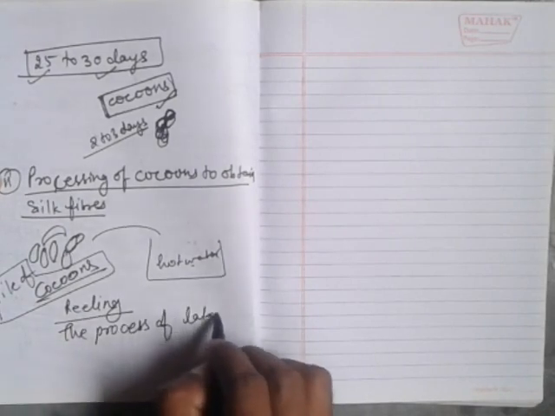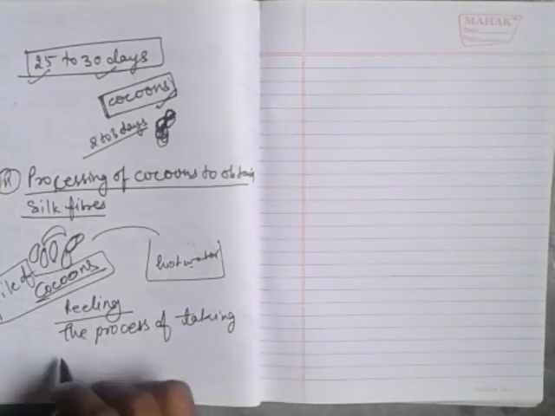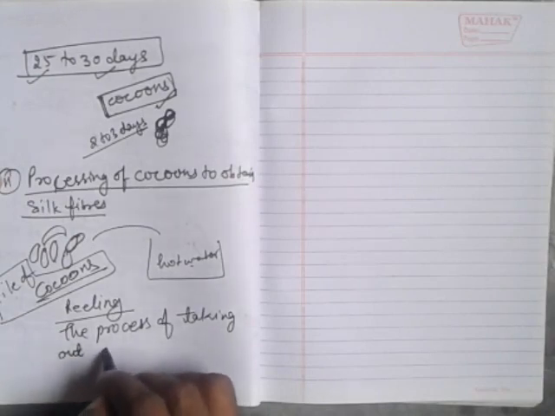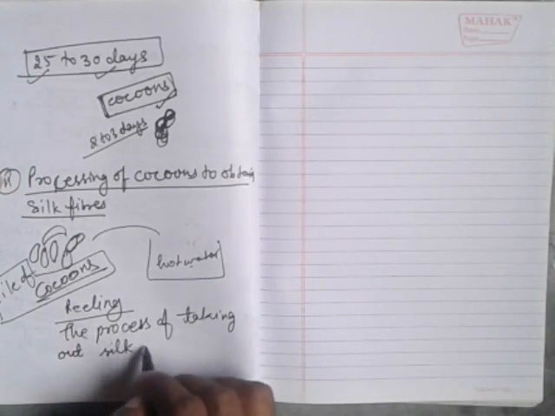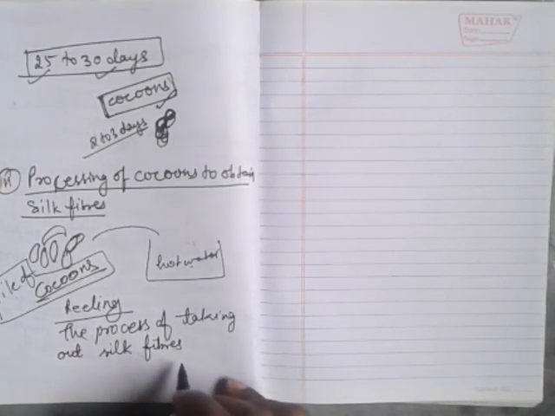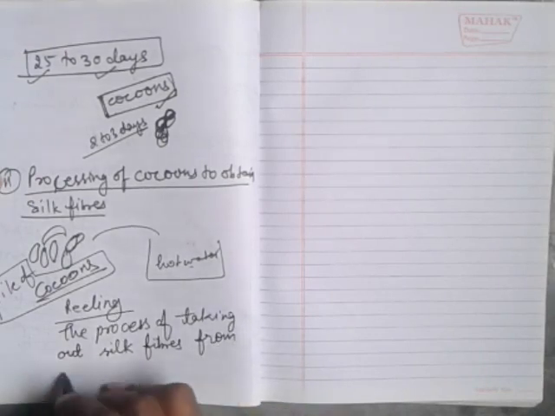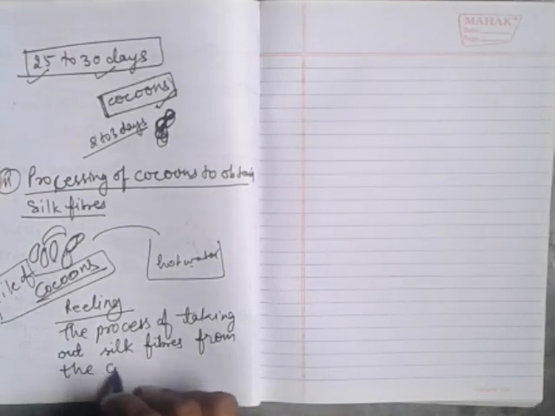Reeling means the process of taking out silk fibers from the cocoons.